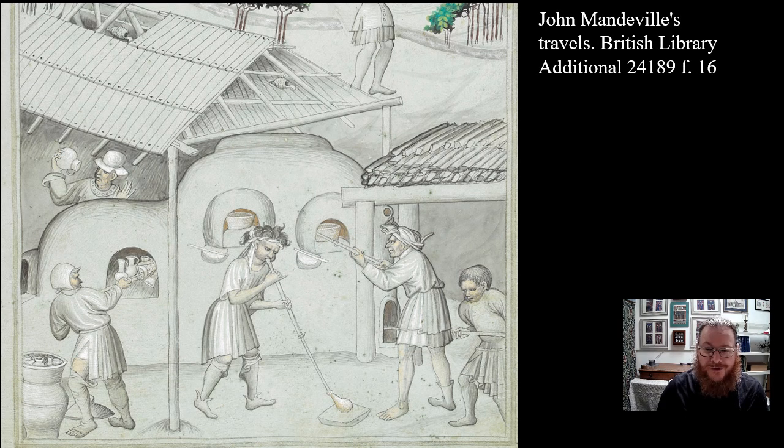At the bottom of this image of the pit of Memnon, we have a glass house itself where glass is being produced, and what's being produced here is not window glass at all, but seemingly glass vessels, vases and jugs and that sort of thing, which are being blown by hand.